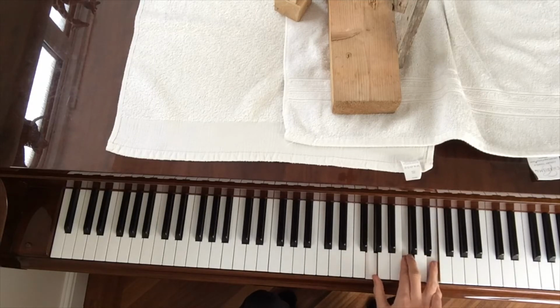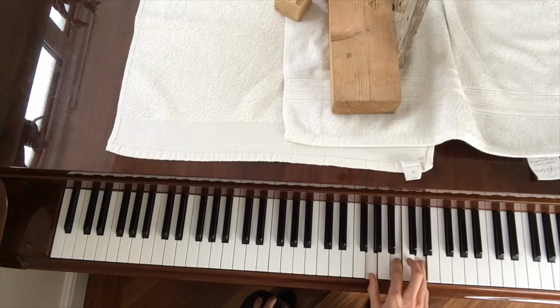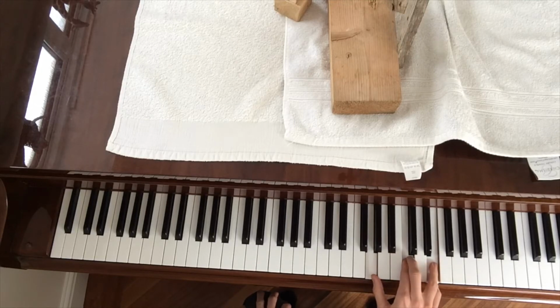Now the soprano is singing E, the alto has C, and the tenor has G. So now it is the tenor that has the common tone, and the soprano and alto move by step. So let's now practice that a couple of times.